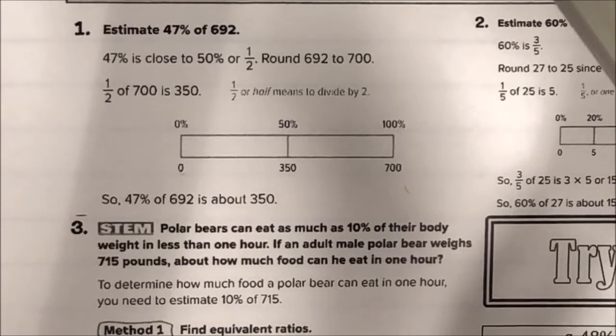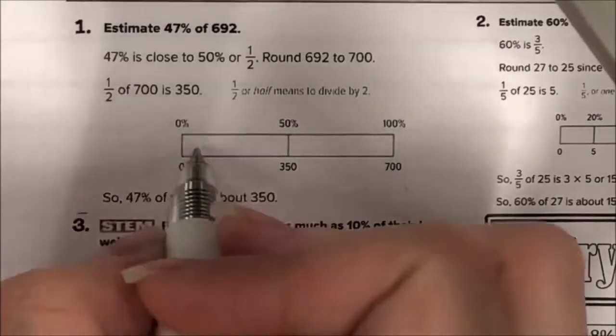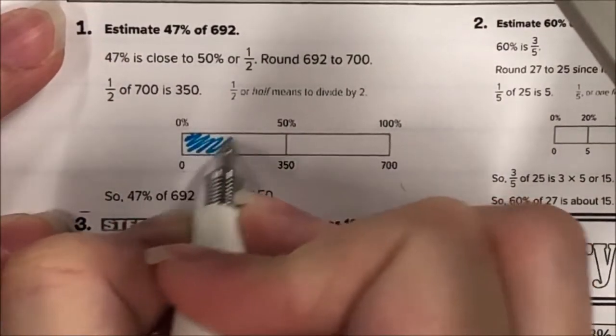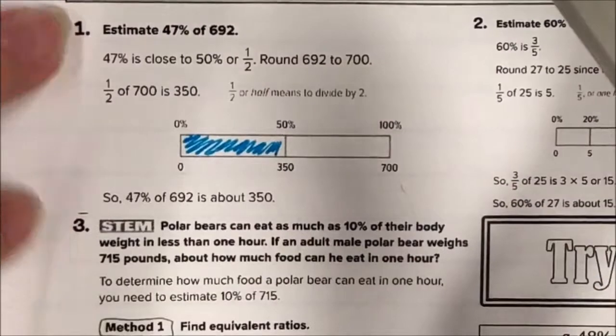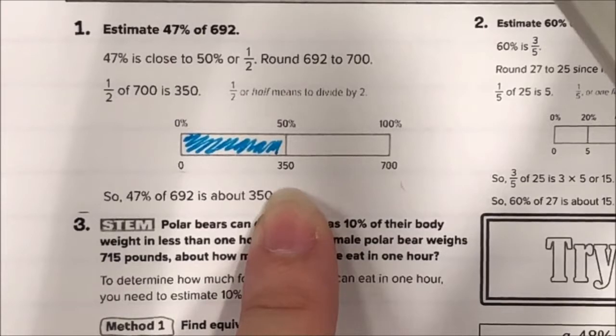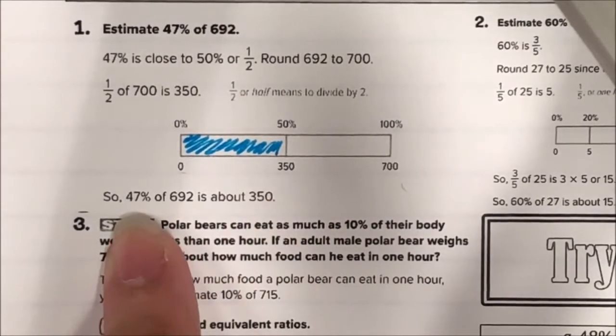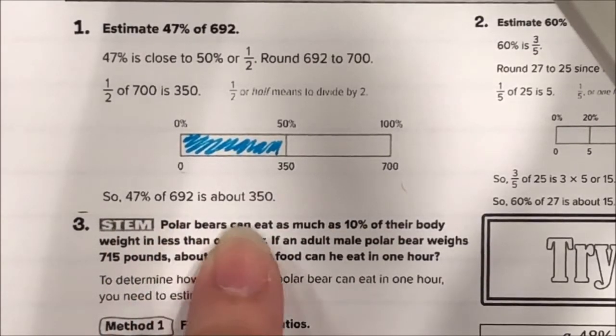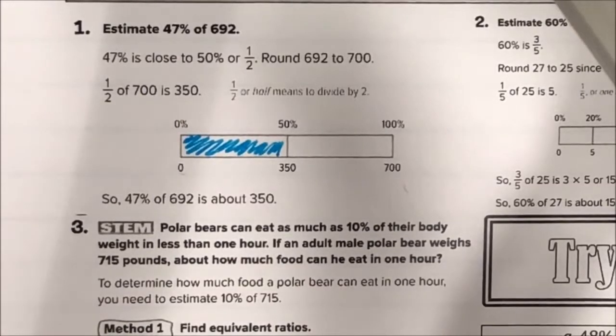I can round 692 to 700. So what's 1/2 of 700? Well, 1/2 of 700 is this half of the bar diagram. Half of that is 350. So 47% of 692 is about 350.